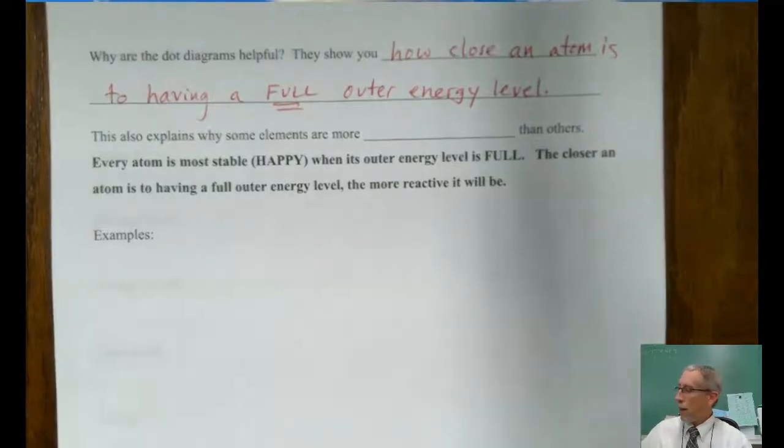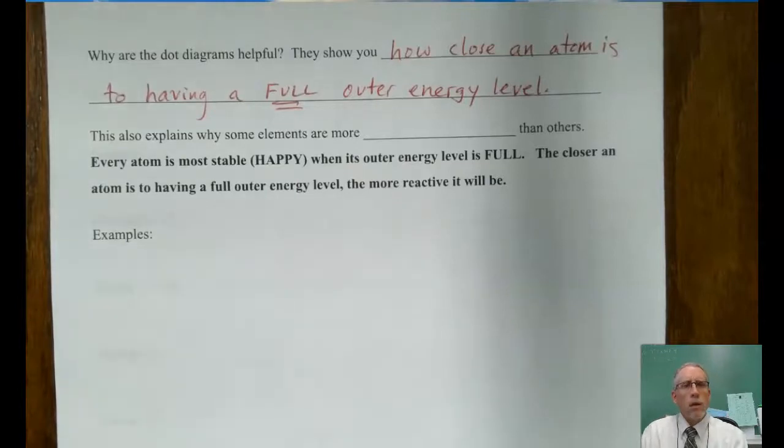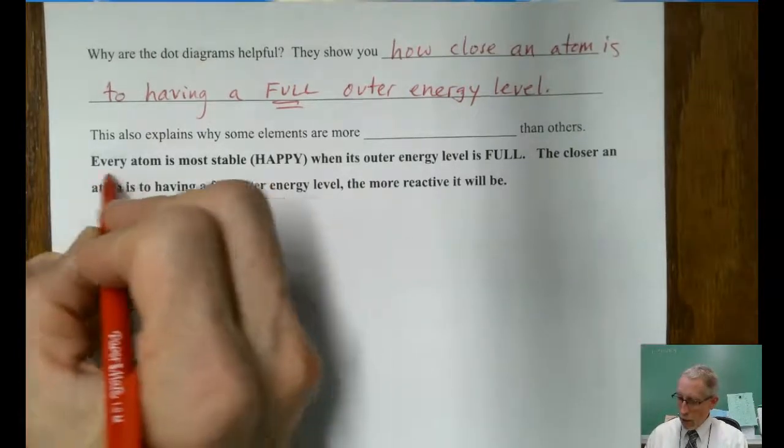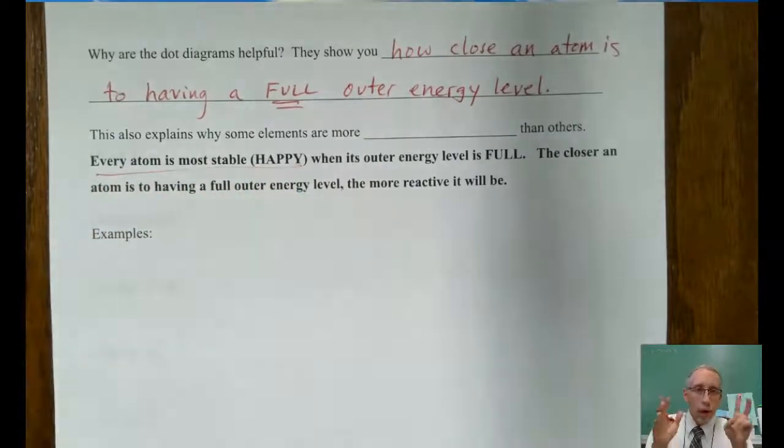Remember, sometimes we call that outer energy level the valence level. And when you read this in textbooks and maybe online, you might hear them called shells. I don't know if I've used the term shells or not. Sometimes I'll use the word shells as well. Okay? So why is that important? It turns out, down here, I wrote this in bold, that the most stable, or what I sometimes call happy atoms, are the ones whose outer energy level is full.